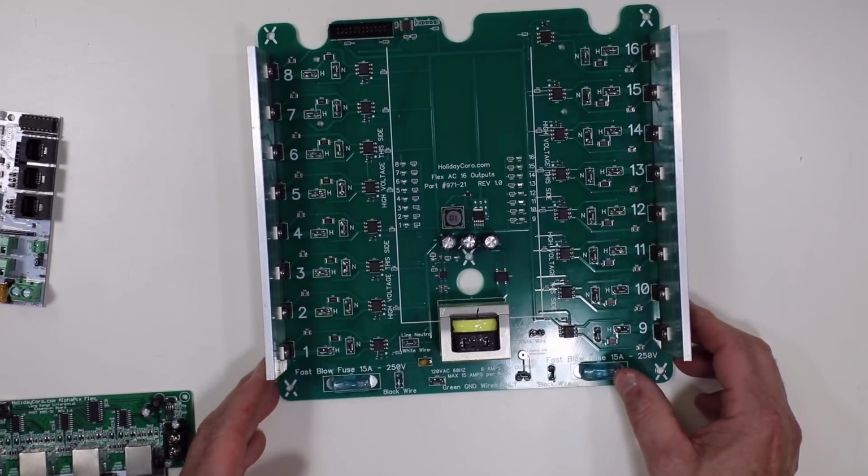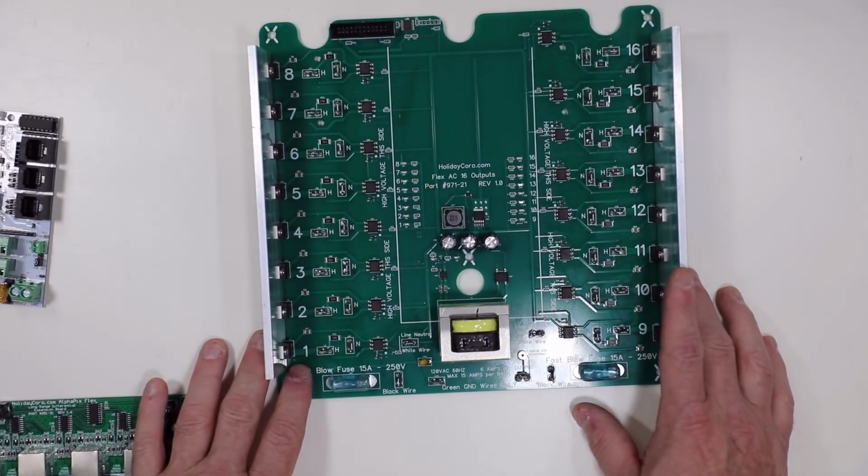Okay, now here's what's really unique here. This is the HolidayCoro 16 output AC controller.